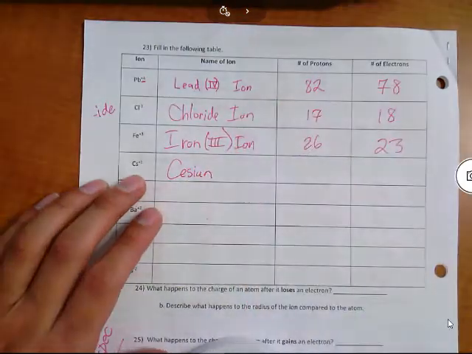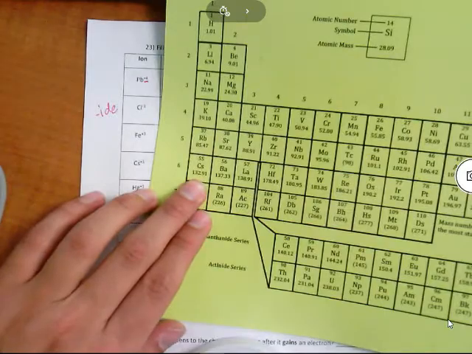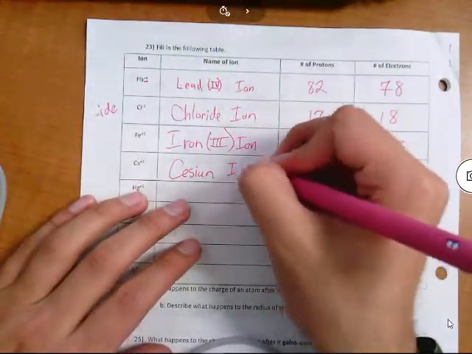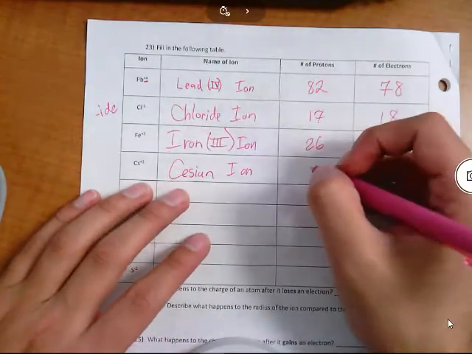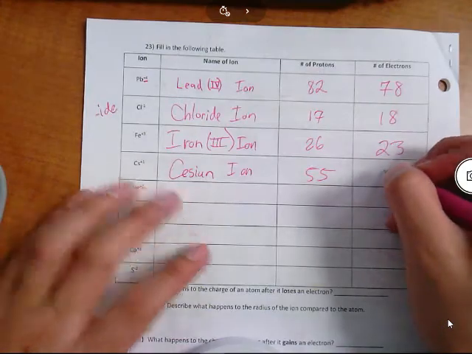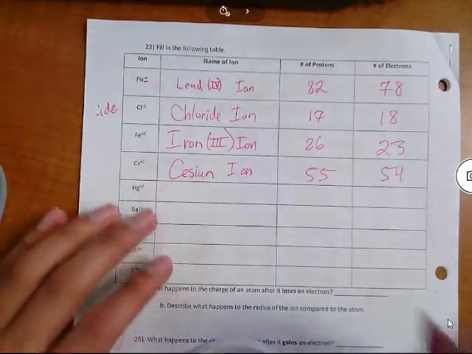Cesium. Cesium over here. I know the charge, +1. Always +1. So I don't need to put the Roman numeral, just ion. Cesium has 55 protons, so with a +1 charge it has 54 electrons.